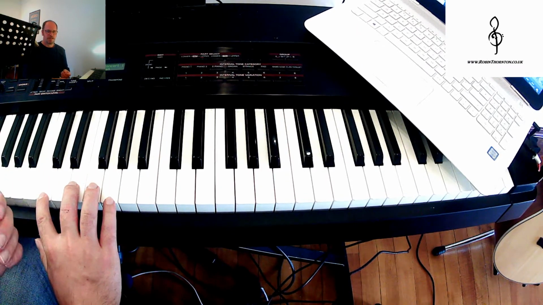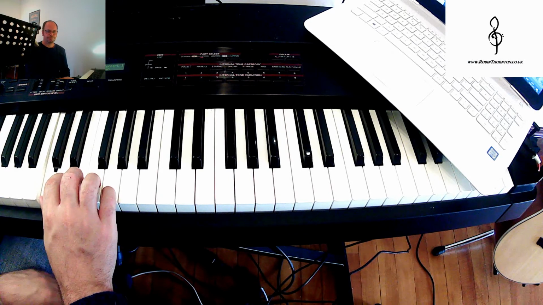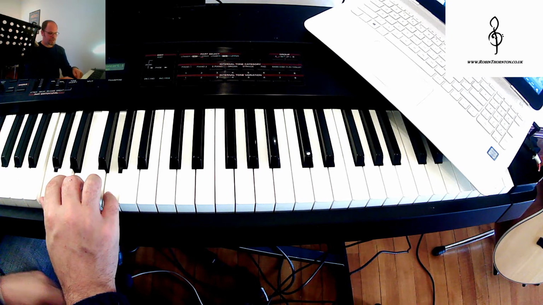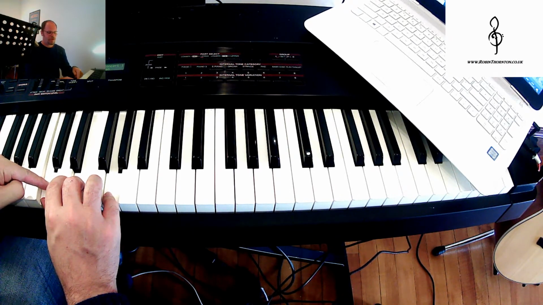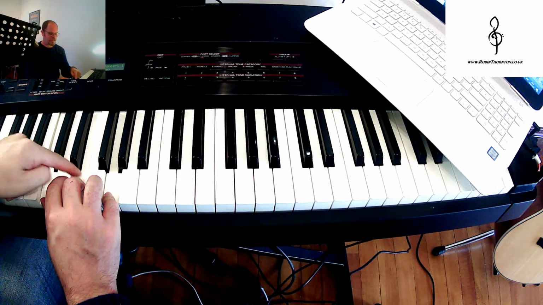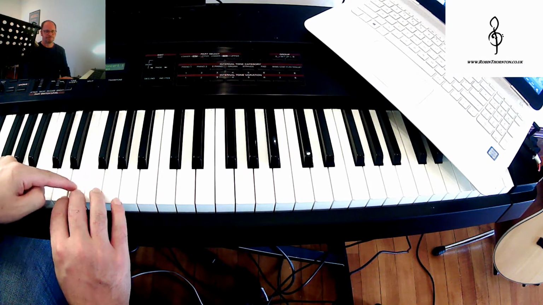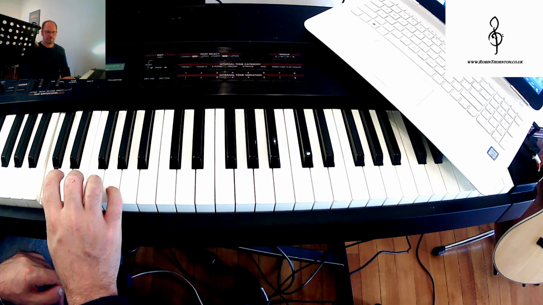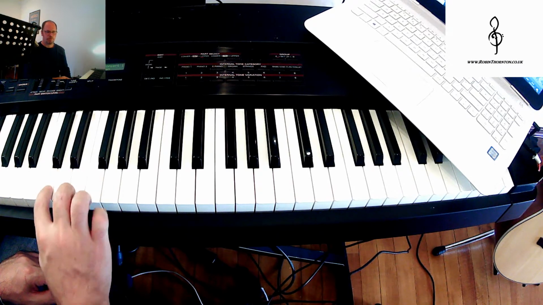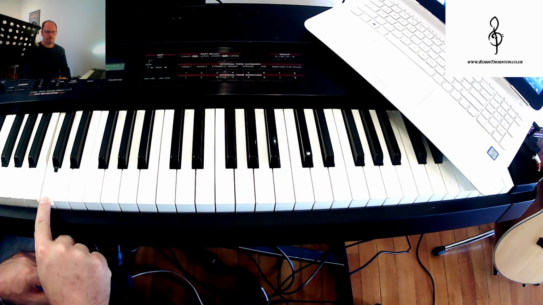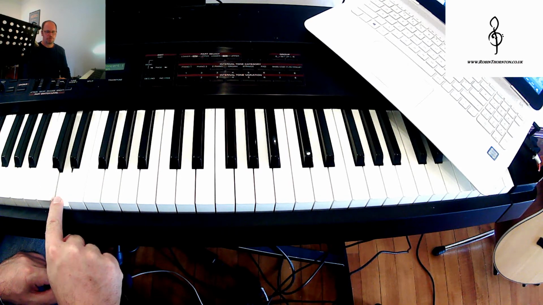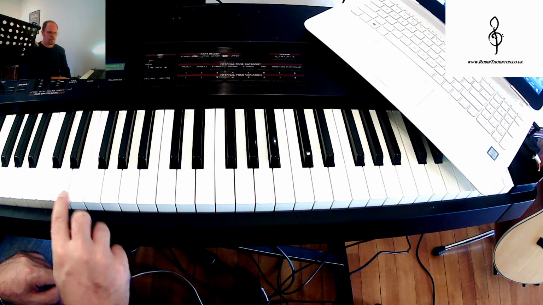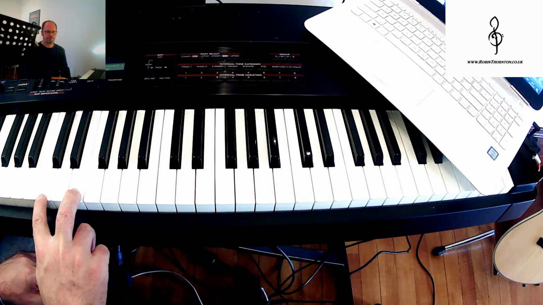So if I'm looking at C, E, and G, for the C chord, I'm going to take C as my note number 1. I'm going to take E as my note number 3, i.e. 1, 2, 3. That is C, miss out the D, play the E. So 1, 2, 3 would be C being 1, D being 2, and E being 3. So 1 and 3 is C and E.